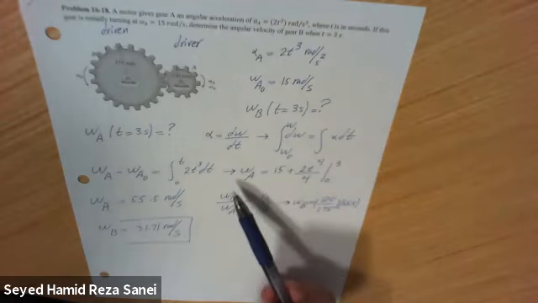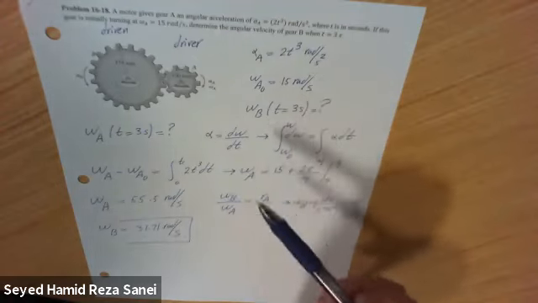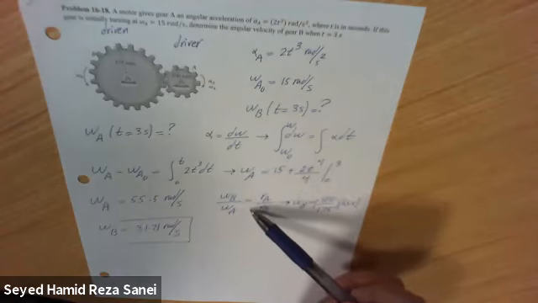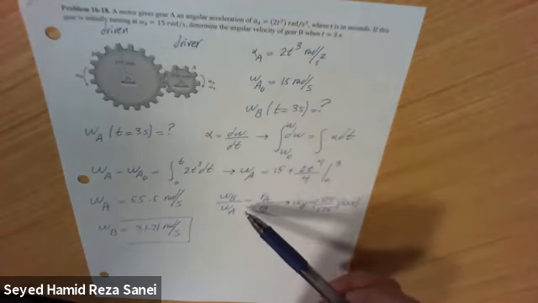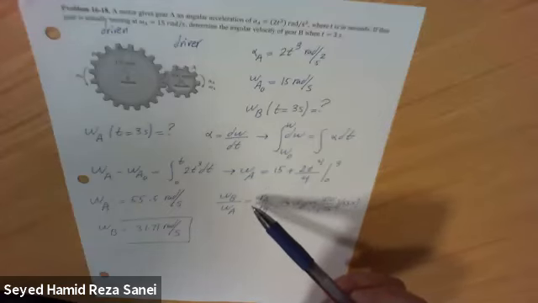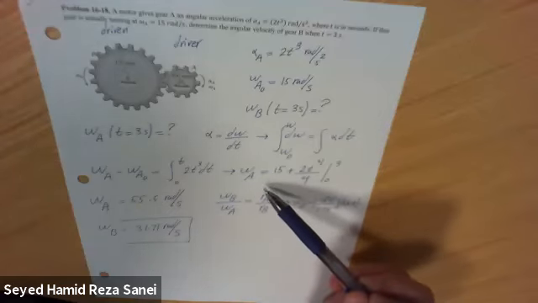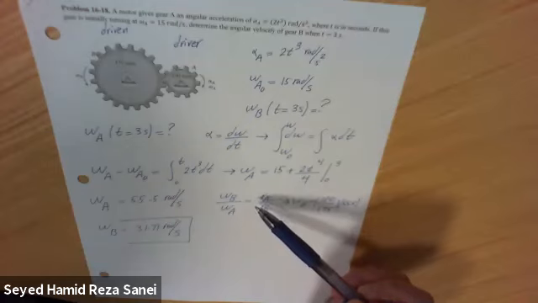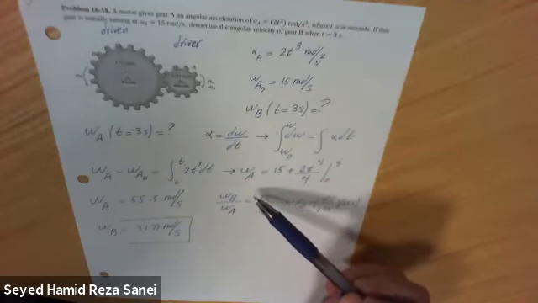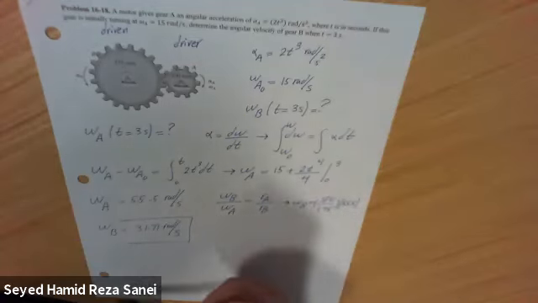As I mentioned, you could move everything to gear B and then write the gear ratio for the accelerations and then take a derivative. So it really doesn't matter whether you take the derivative and write the gear ratio, or write the gear ratio first and find the acceleration and then take an integral.